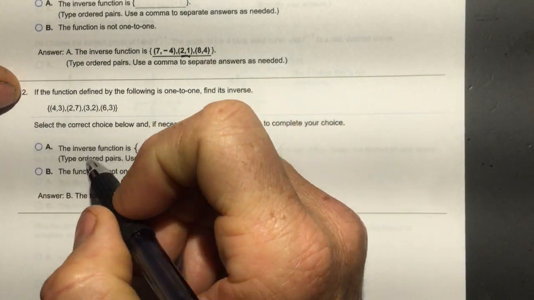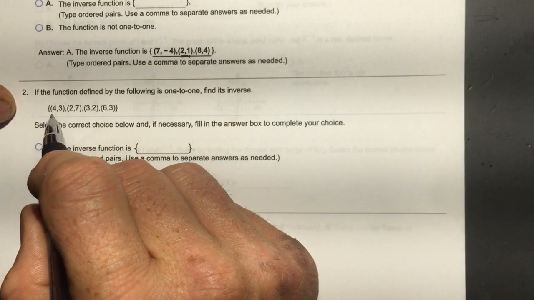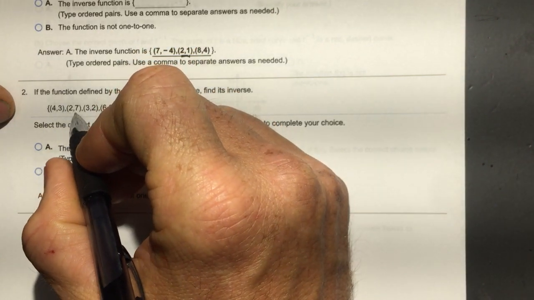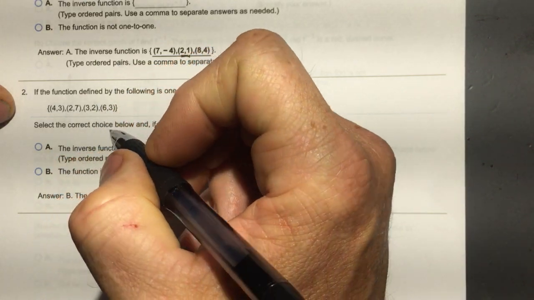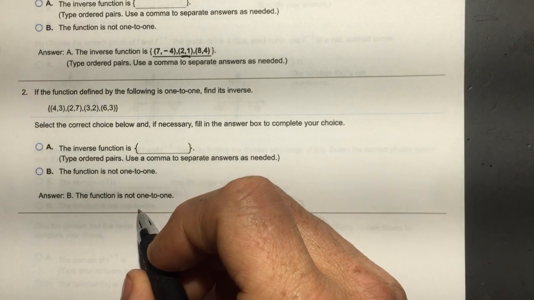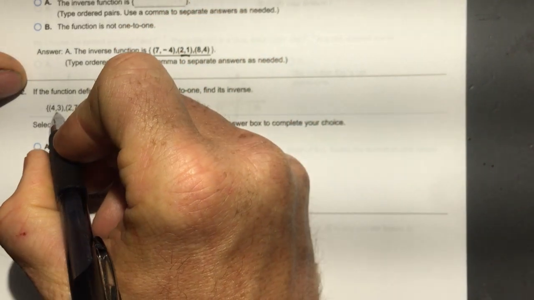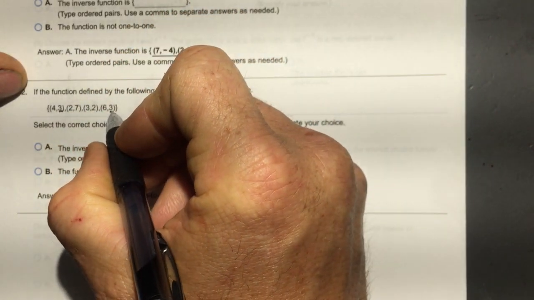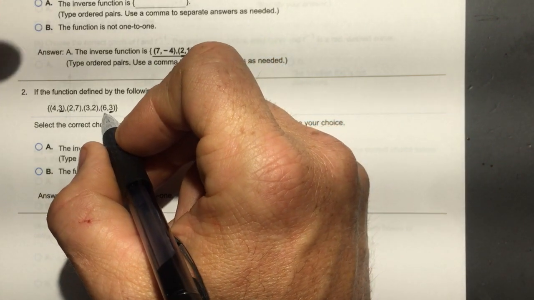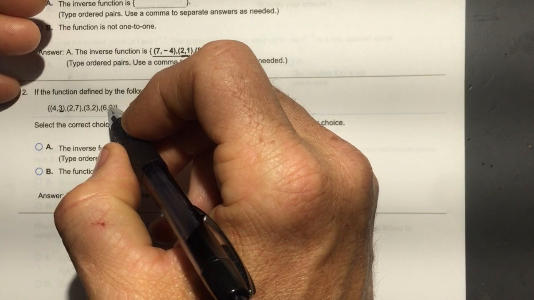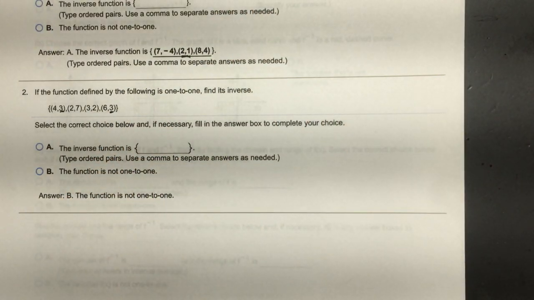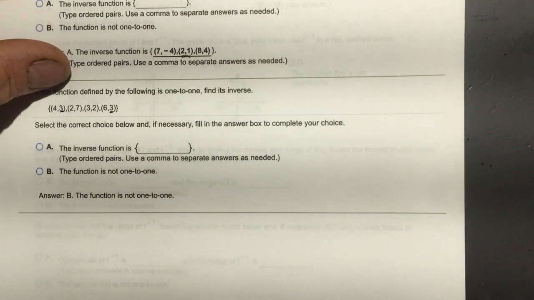Here's one here. 4, 3. Okay. 2, 7, 3, 2, 6, 3. This one here is not 1 to 1, so it does not have an inverse. The reason it's not 1 to 1 is we have a repeat on the 3 here. So if I switch these, I'm going to have 3 with 4, and I have 3 with 6, which is not a function. So it's not 1 to 1.